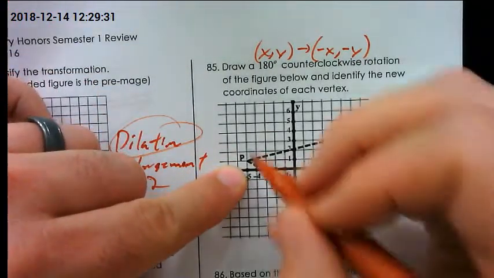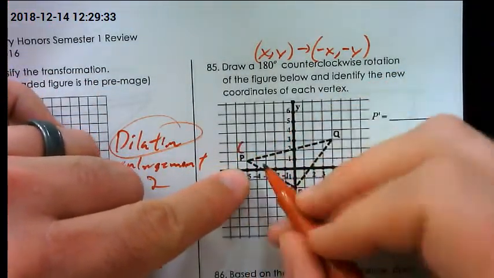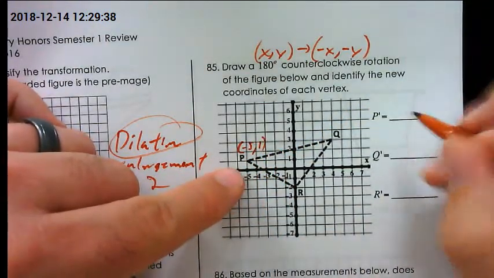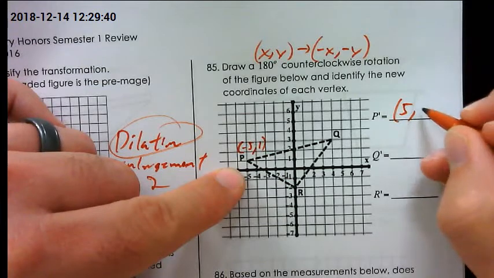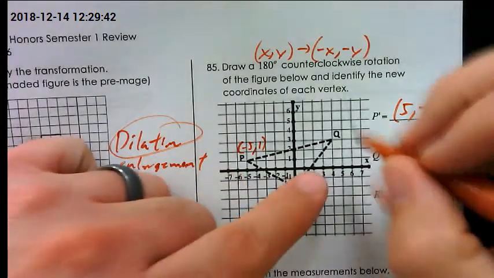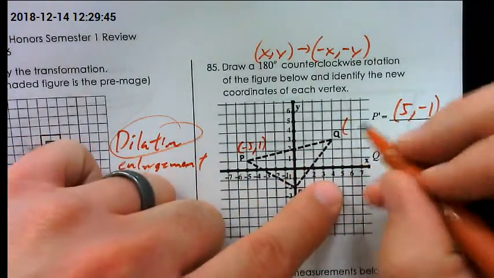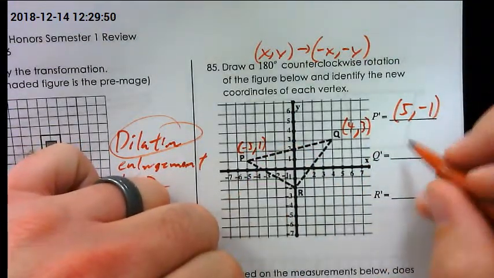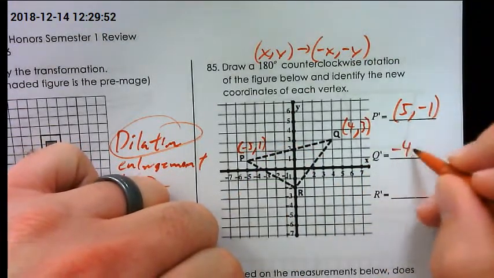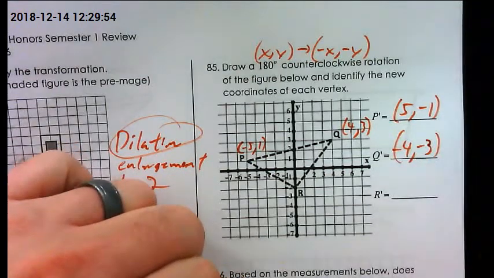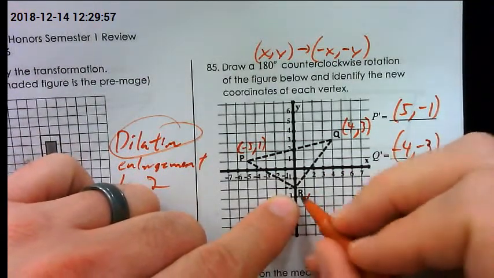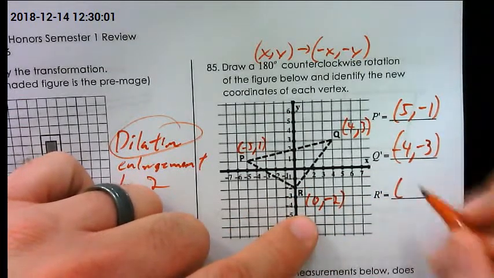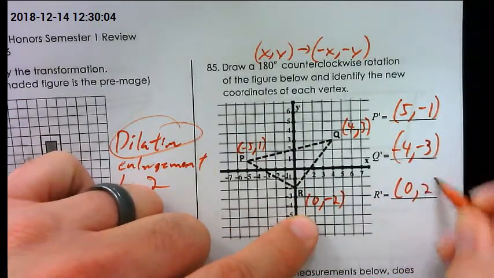So for P, this point is at negative 5, positive 1. So that means that its new point would be at positive 5, negative 1. For Q, that point is at 4, 3. So then the new point would be at negative 4, negative 3. For R, that coordinate is at 0, negative 2. So the new coordinate should be at 0, positive 2.